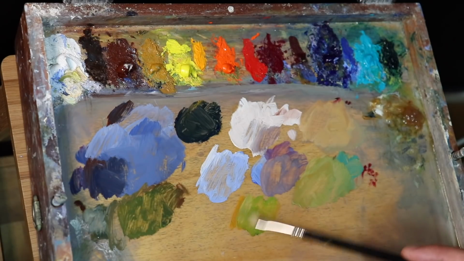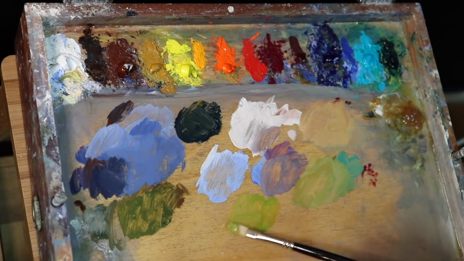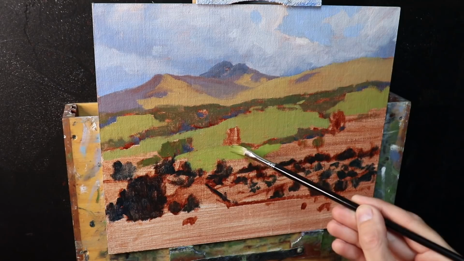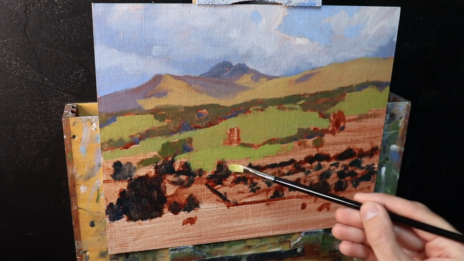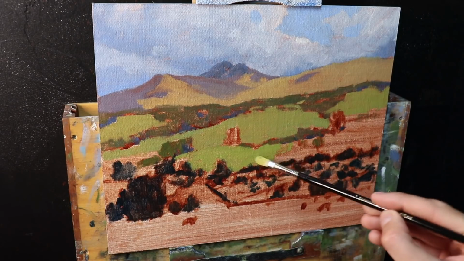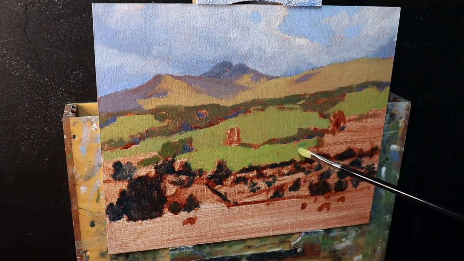And here I'm using a number 3 bristle filbert brush to paint those fields. I really like using filbert brushes for painting landscapes because you can create some broad gestural brush marks with them, but then you can also use the rounded edge of the brush for creating finer details.